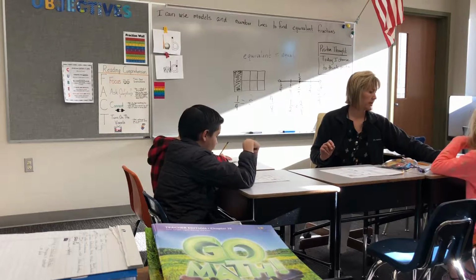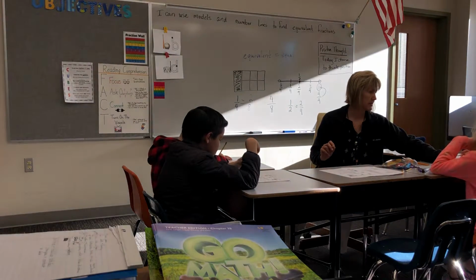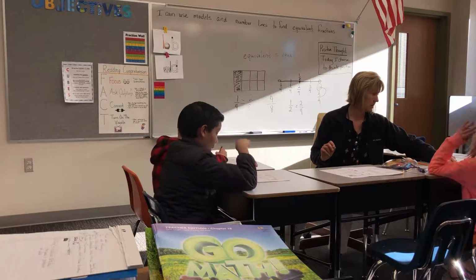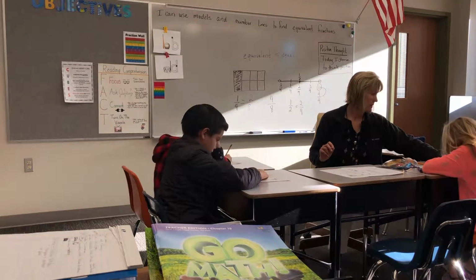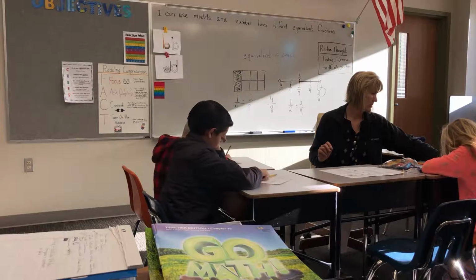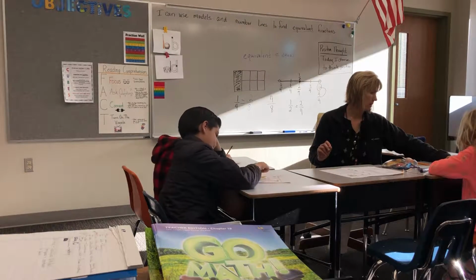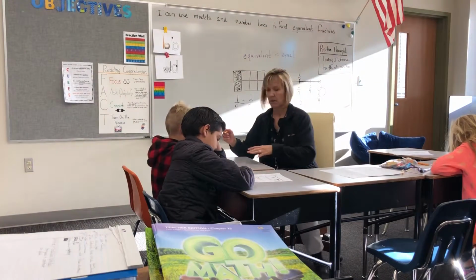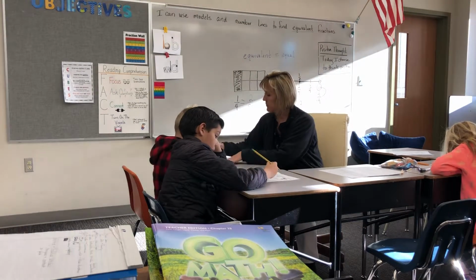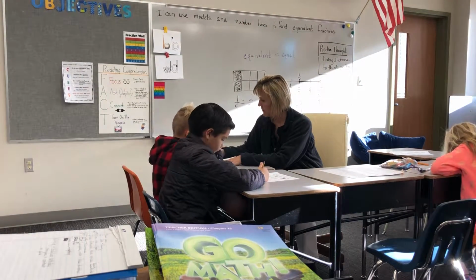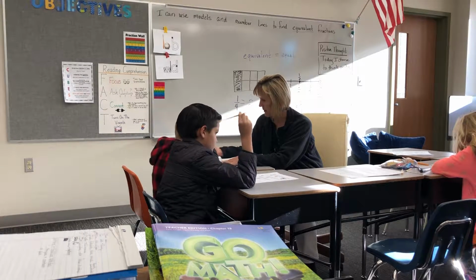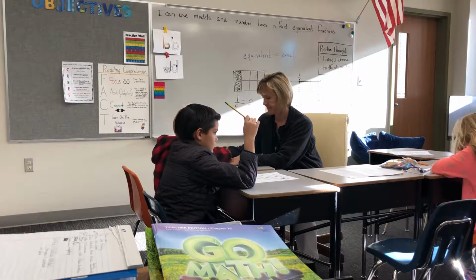Good. But you need to put this fraction first. So what is this? How many out of how many pieces? Good, write it. Good. And then do this one. How many out of how many pieces? Okay. So this one is how many? 8. No, how many pieces are here? 2. So what does that need to be? 2. The bottom one needs to be 2.